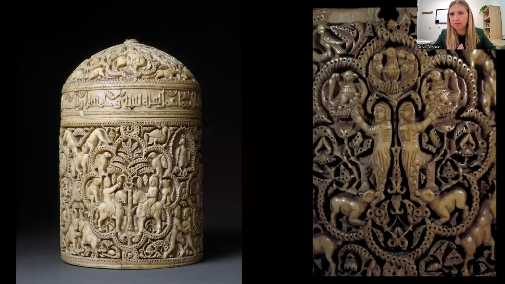All right, the next object we're going to look at is another example of Islamic art. This is also an object that was found in Spain. It's a relatively small object, about 6 inches tall and 5 inches in diameter, so it's fairly small. And part of the reason it's so small is because it's made of a material known as ivory.